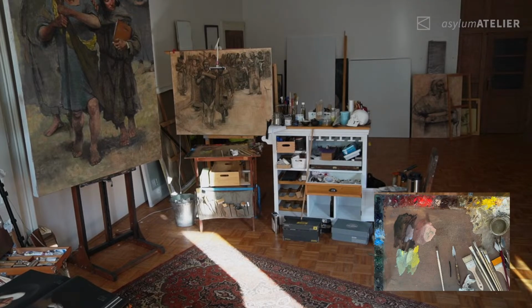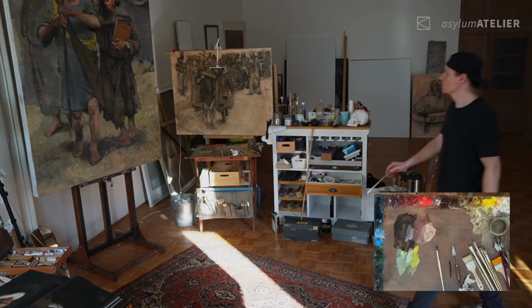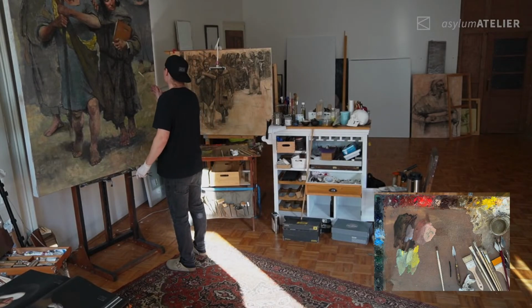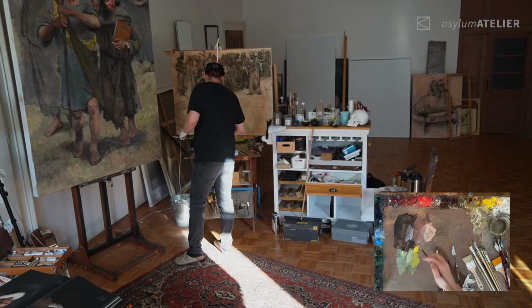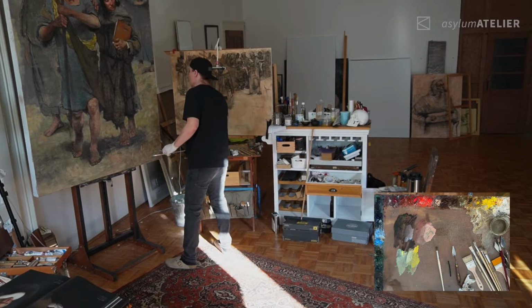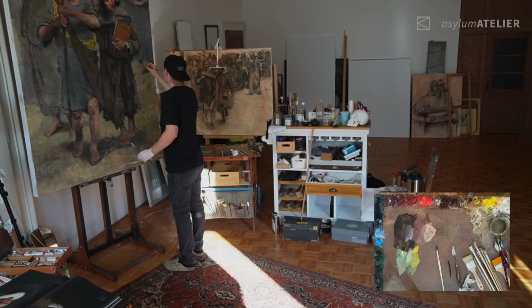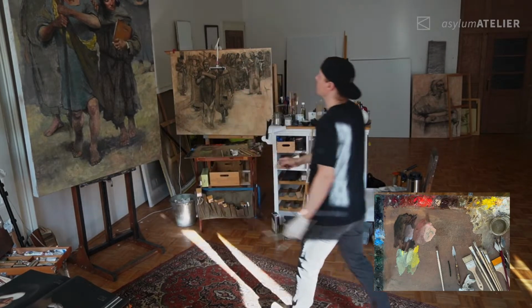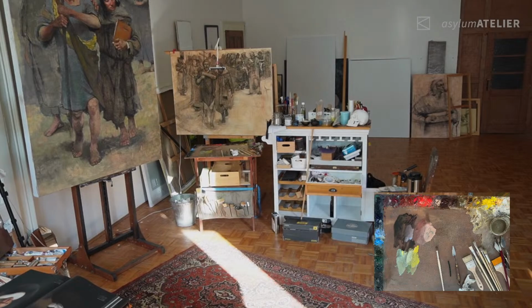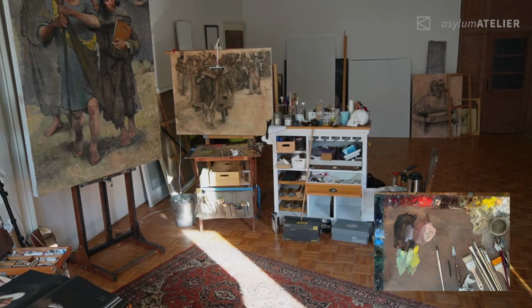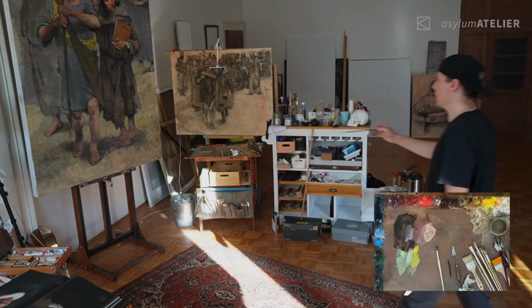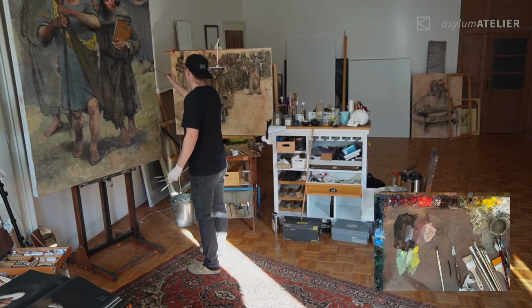Should I maybe keep it or leave it? Just like a part of it, just partially developed. There is grass there, and I'll focus on this part right here.